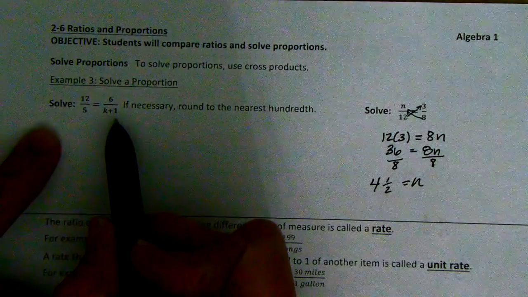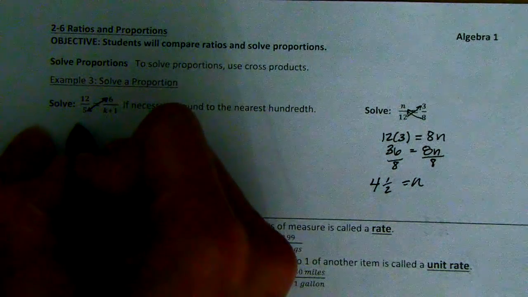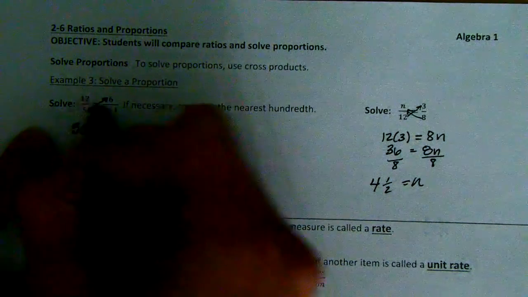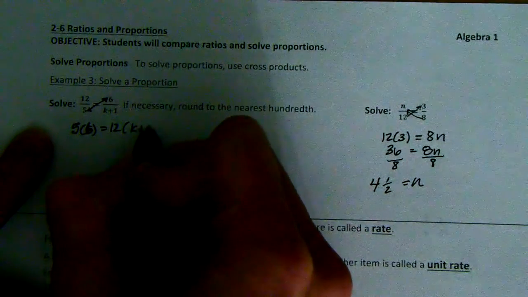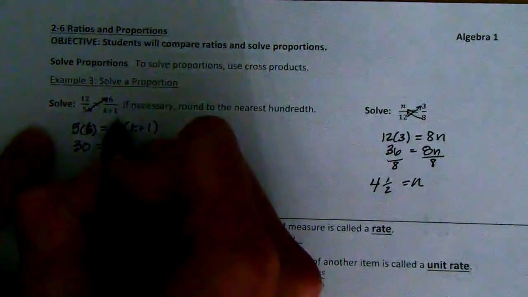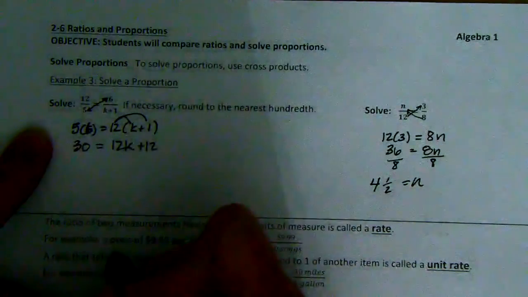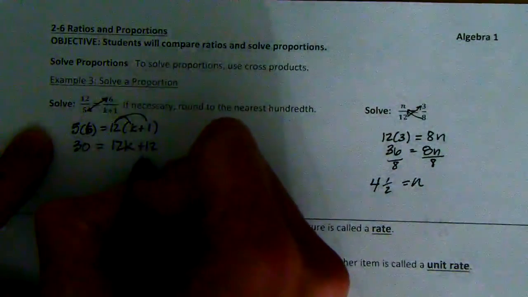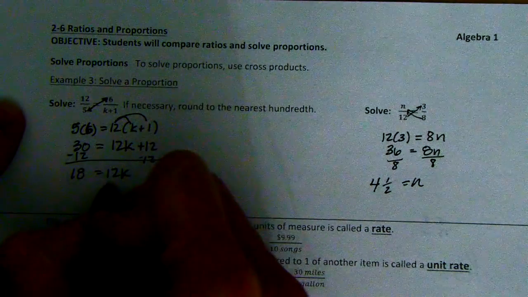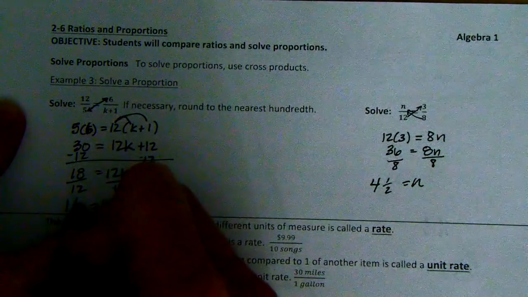So here's what we do. We still set our means equal to our extremes. So I'm going to have 5 times 6, and I'll just leave it as 5 times 6 right now, and set that equal to 12 times (k plus 1). Now I've got an equation. So I've got 30 equals, and then I'm going to use my distributive property, 12k plus 12. And I have a two-step equation. So minus 12, I get 18 equals 12k. Divide by 12, and I'm pretty sure that is 1 1/2.